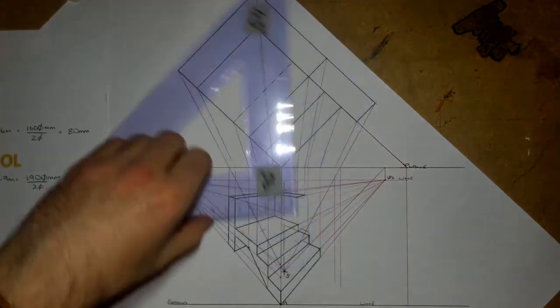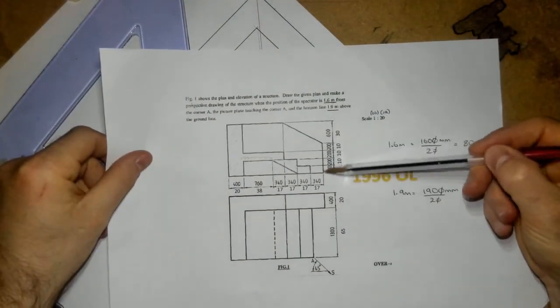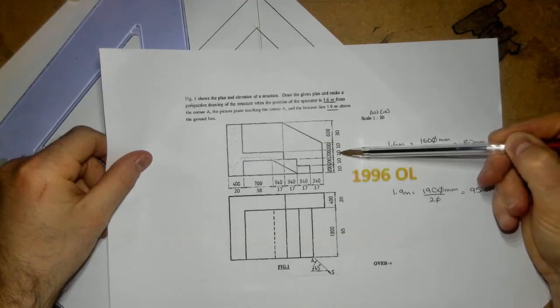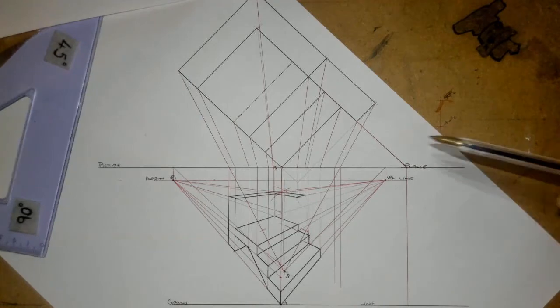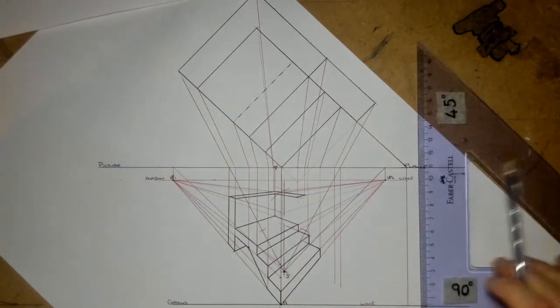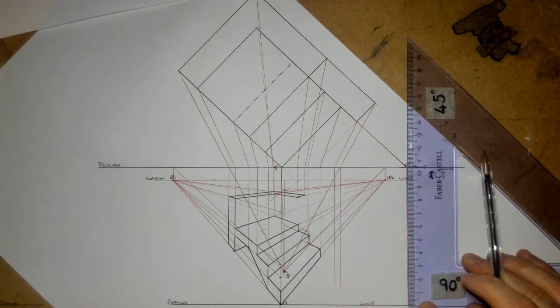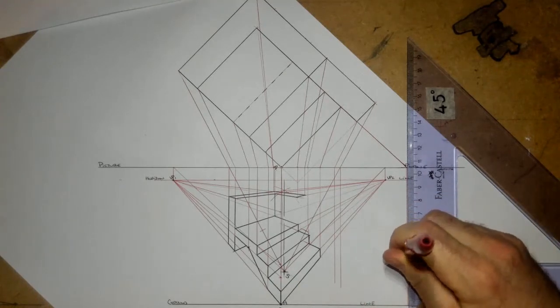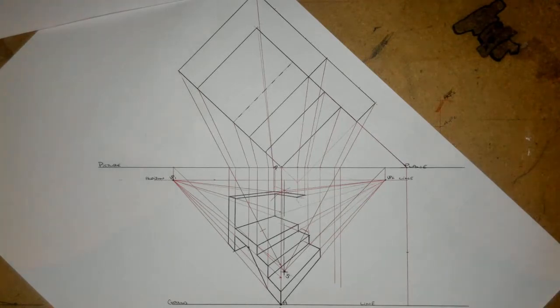Okay, and the height of this point right up here is 40 millimeters high. So what I'm going to do now is mark up 40 millimeters for my height line. So there's my 40 millimeters right there. That's my height marked up, 40 millimeters high.